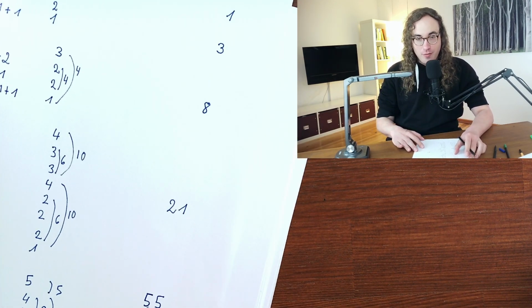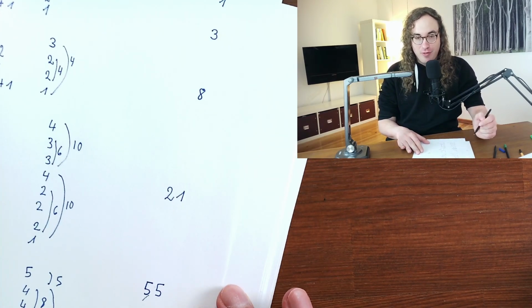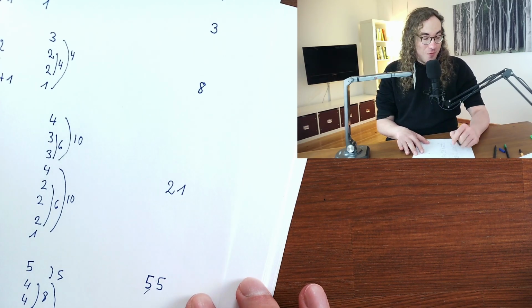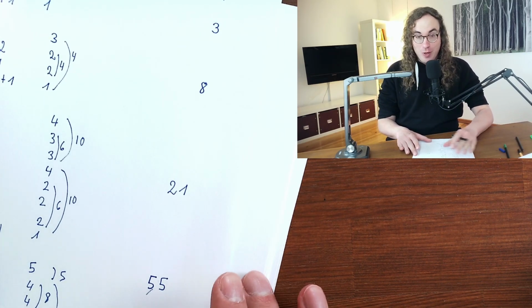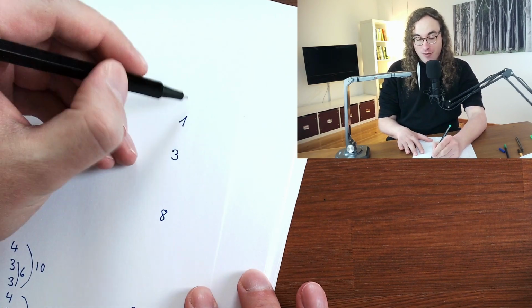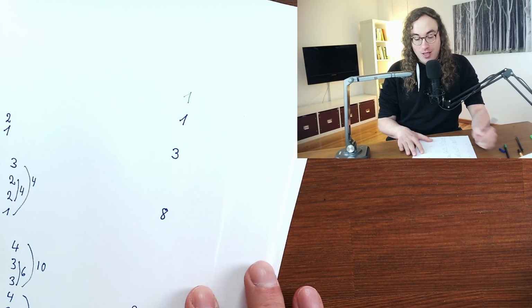Can you see the pattern? 1, 3, 8, 21, 55. Well, if you haven't discovered the pattern yet, let me help you out. What if I just invent another 1 here, which isn't there, but let's just invent it.